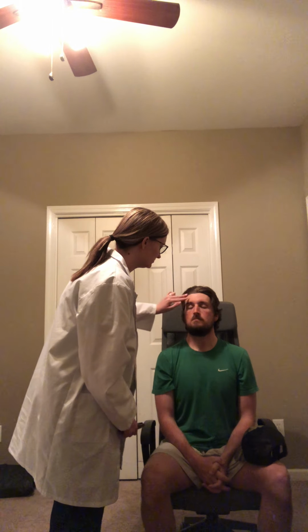Next, I will inspect the eyes. So I'm going to grab my ophthalmoscope to use in just a minute. But first, I'm just going to look and inspect the eyes. His cornea is round and intact. There's no obvious redness, drainage, or exudate. I'm going to palpate the lacrimal ducts. There's no swelling, tenderness, anything like that. His eyebrows, eyelids, and eyelashes are all intact as well.